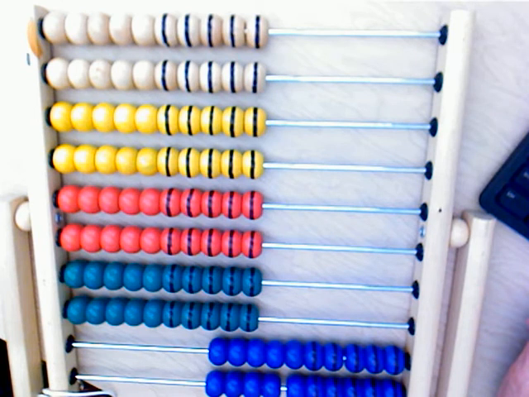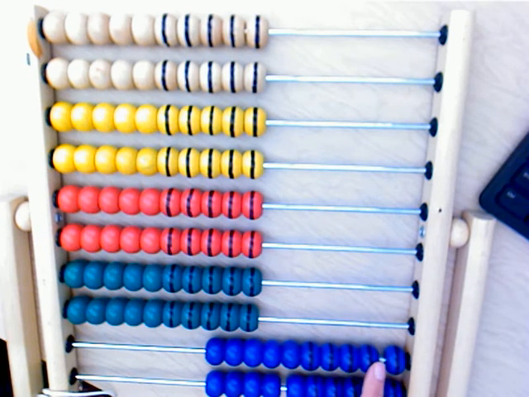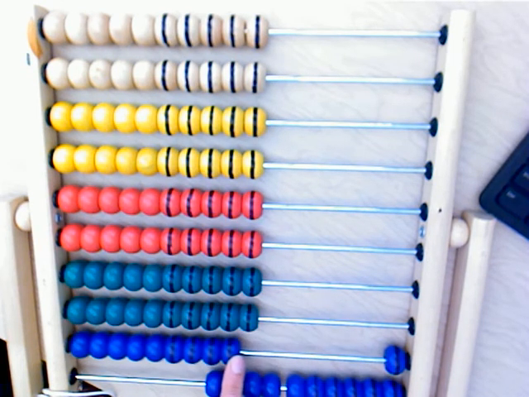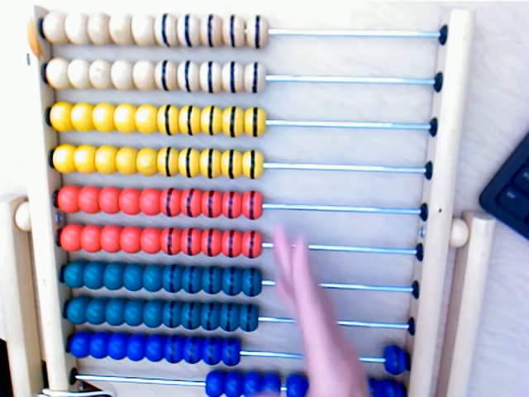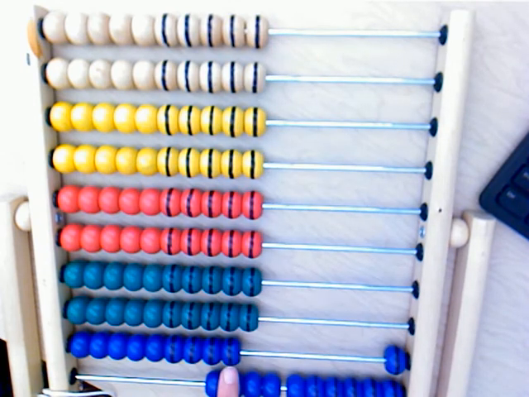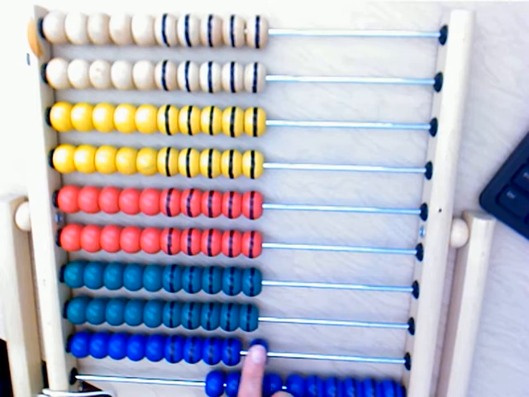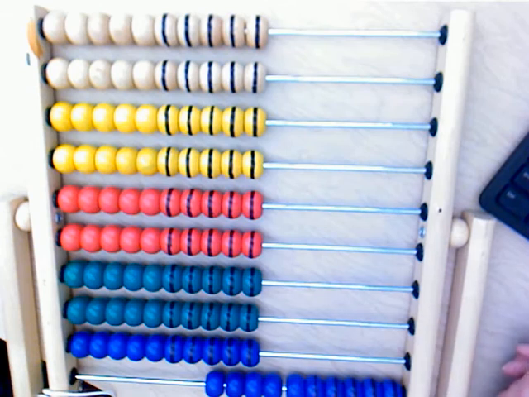So I have 8 groups of 10. What would happen if I moved this many over? So I've got 8 10 and 9. How many more would it take to make the next 10? It's pretty simple. I just have to slide this one over to make the next 10, which gives me 90. Congratulations if you saw that. Now, if you're unsure, you can always go back and rewind the video and watch it again.